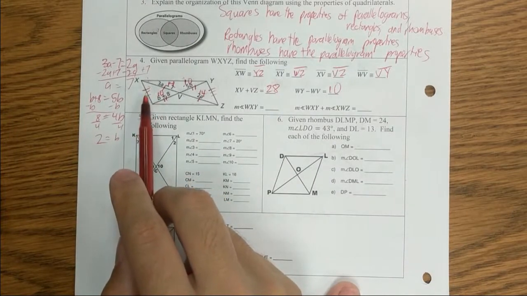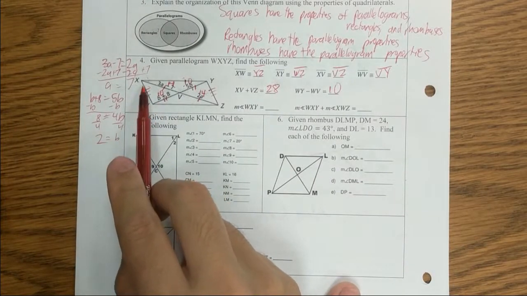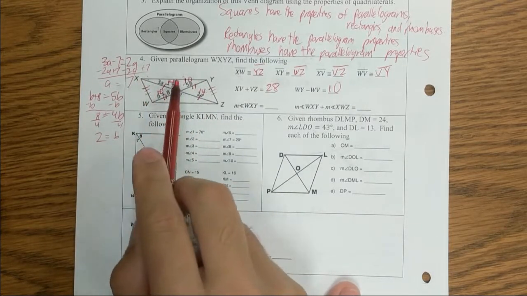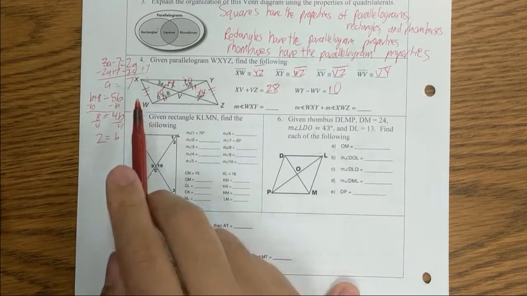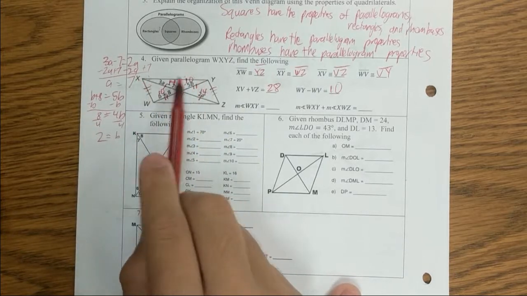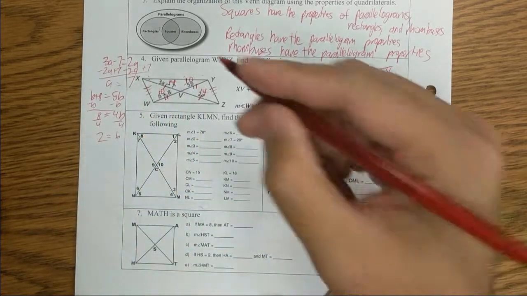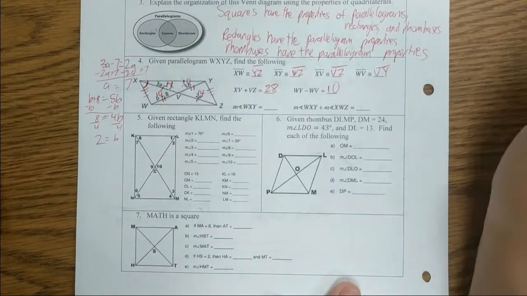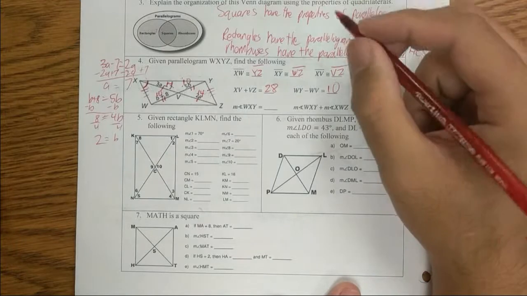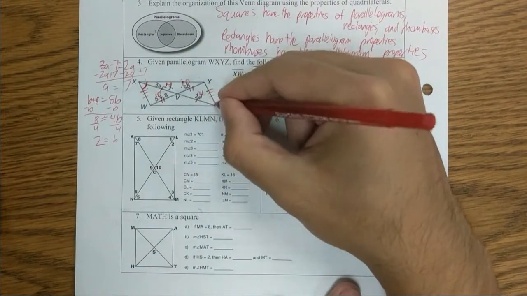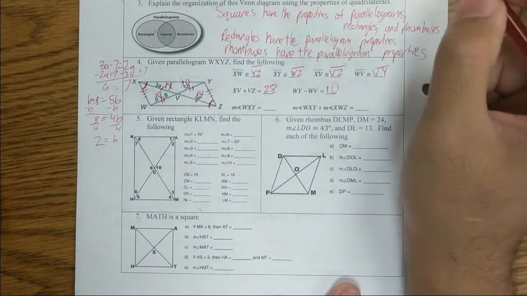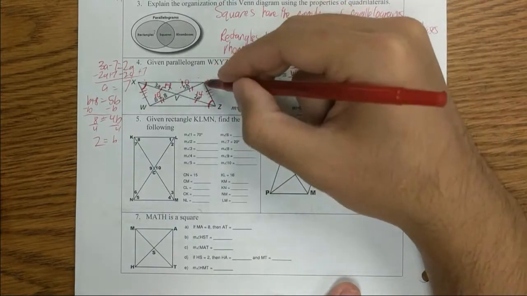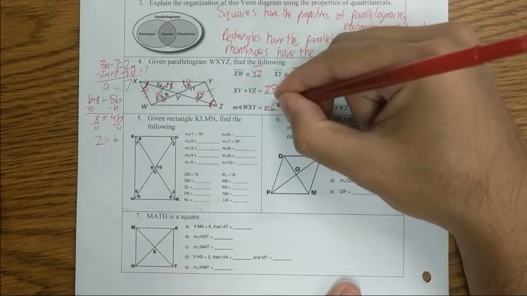Okay, so measure of WXY. Try this one. Okay, so we know that opposite angles of a parallelogram are congruent. So remember, we're looking at the entire angle here before it gets split by the diagonal. So this is congruent to the opposite angle, which means that their measures are equal. So we can call this one YZW.